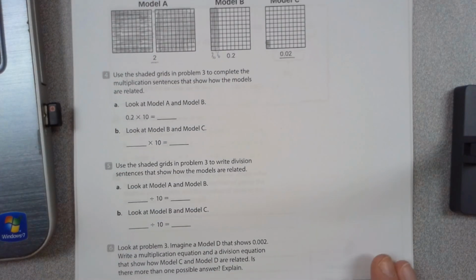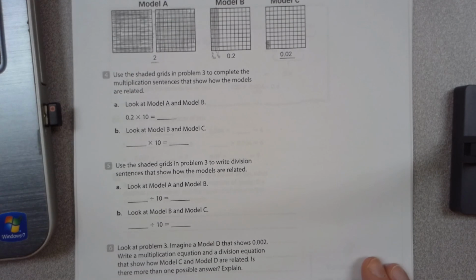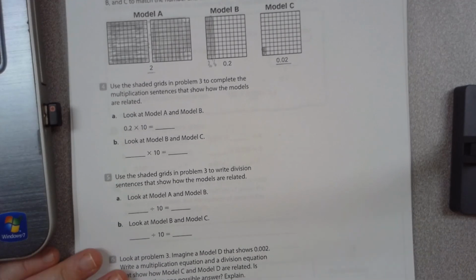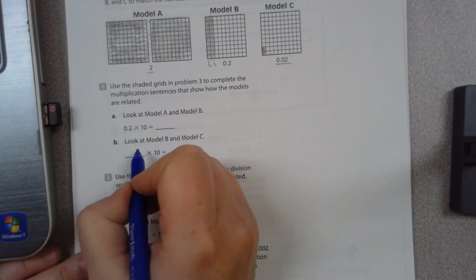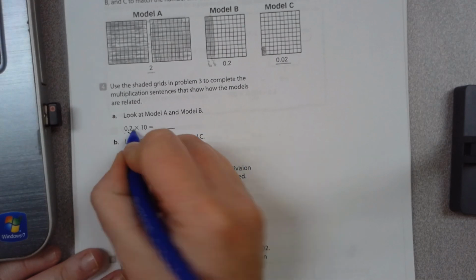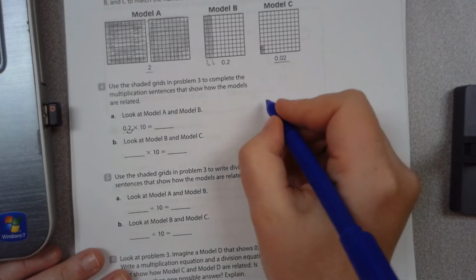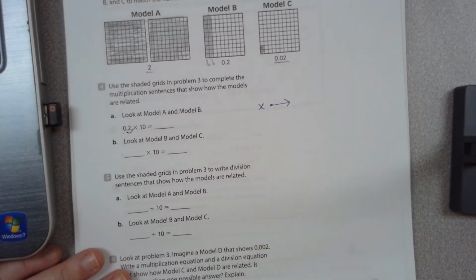Now we're going to use the shaded grid that we just did in problem 3 to complete the multiplication sentences that show how the models are related. Look at model A and B. How is 2/10 related to the number 2? Well, look right here. 2/10 times 10. I'm going to move that decimal over to the right, because when we multiply, the decimal moves to the right.